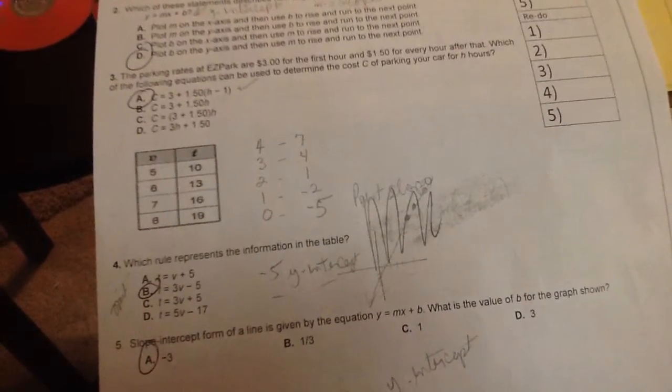And number 4 can be a little complicated. Which rule represents the information in the table? If you look, you see each, like 5 to 10, you're going up by 3 each time, right? So you know that 3 is your slope because it's changing by 3 each time. When 5 is x, 10 is y; 6 is x, 13 is y. The y's are changing by 3. So now you want to know what the y-intercept is.